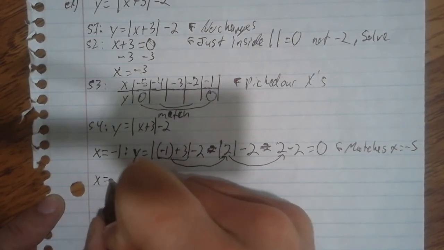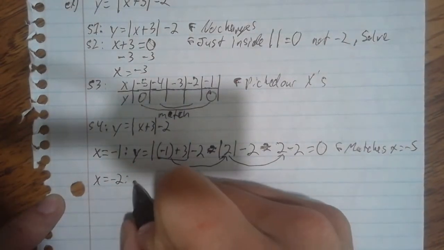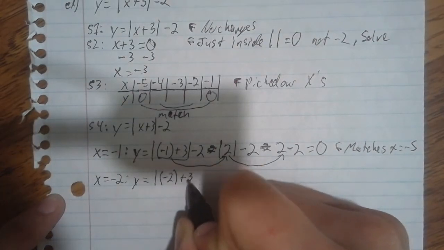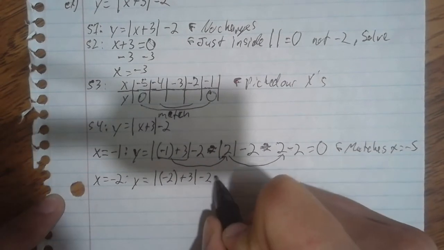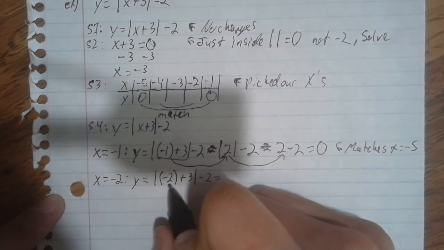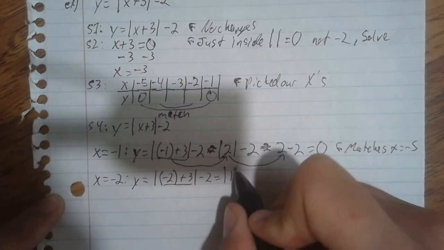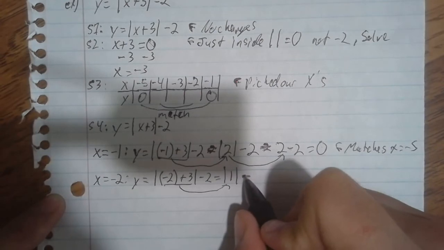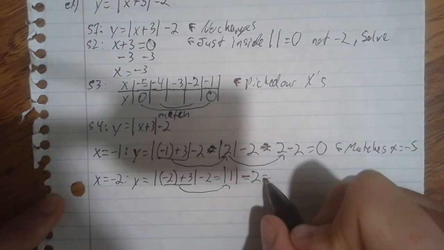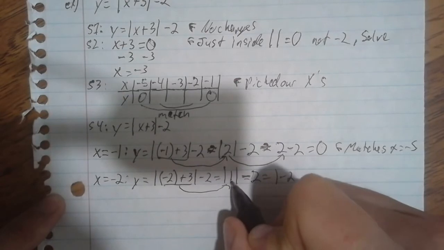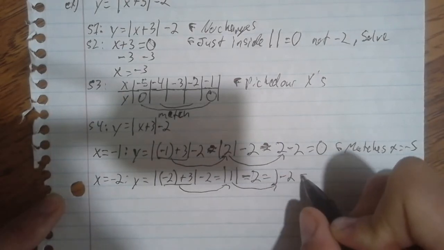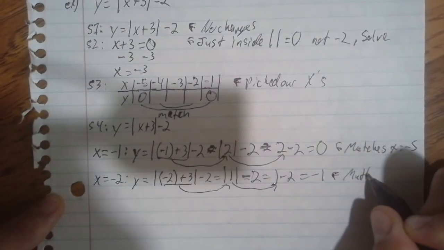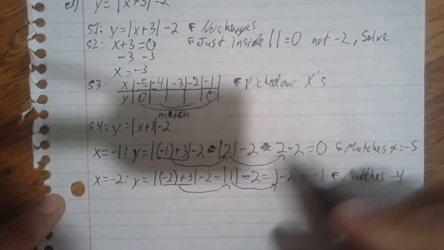Now we can do x equals -2. So y equals absolute value of -2 plus 3 minus 2. So this -2 plus 3 gives us an absolute value of 1. Don't forget our minus 2. This equals 1 minus 2. 1 minus 2 is -1. And that matches -4.